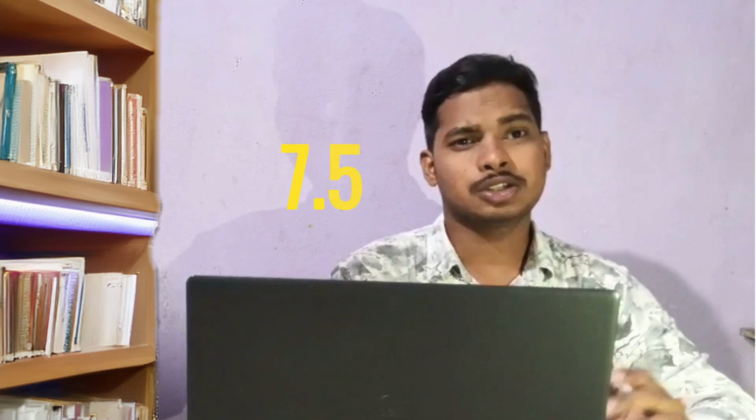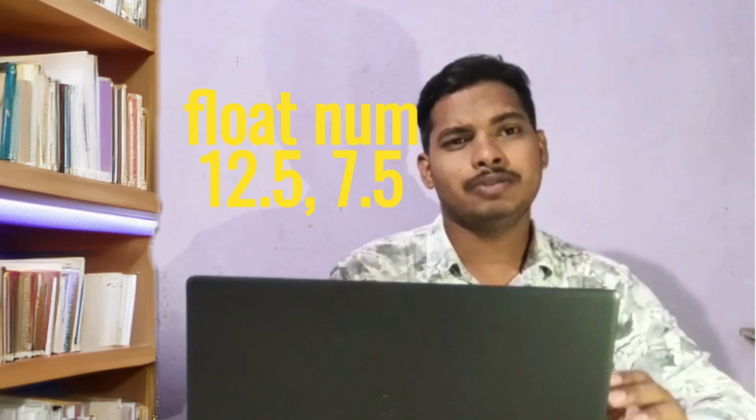And another thing, my mom told me to go and buy one soap. So I went to the shop and bought one soap, its cost is 12.5 rupees, and the shopkeeper gave me 7.5 rupees back. So these 12.5 and 7.5 are floating numbers. Any value which has some digits after the point is called a decimal number, so we call it a float number.